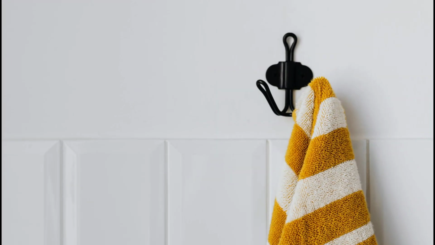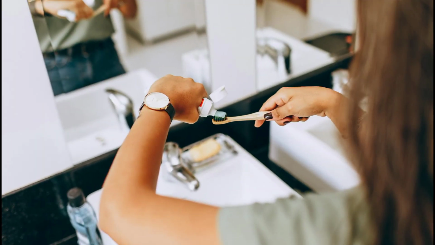Towel. You use this to dry body after shower. Towel. Toothpaste. You put this on toothbrush. Toothpaste.